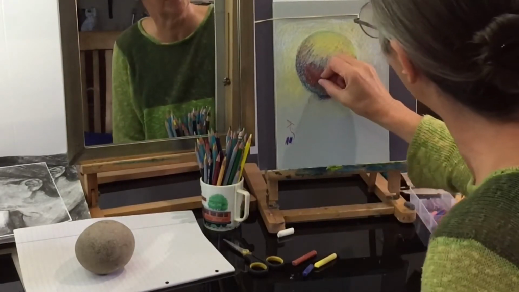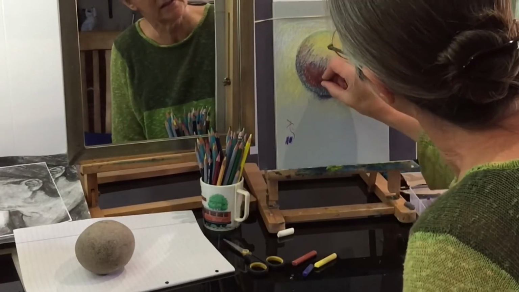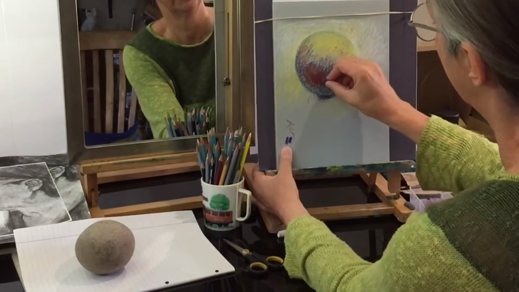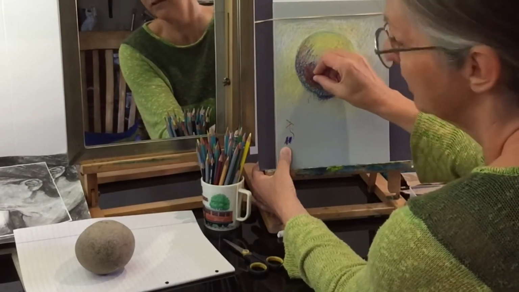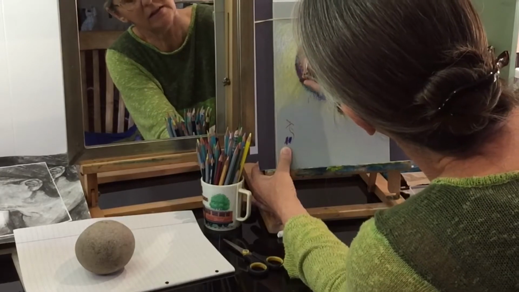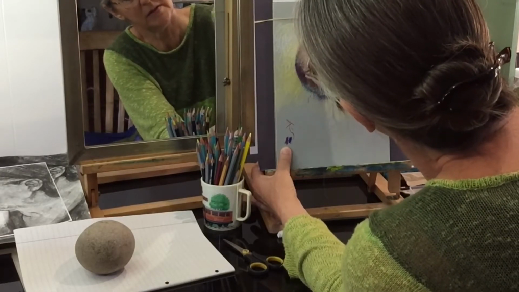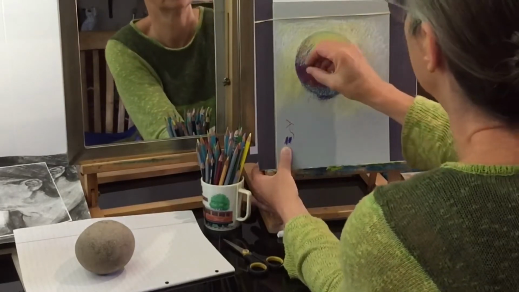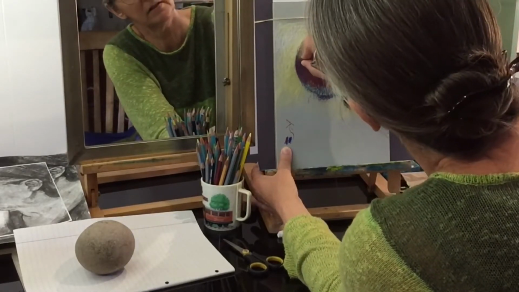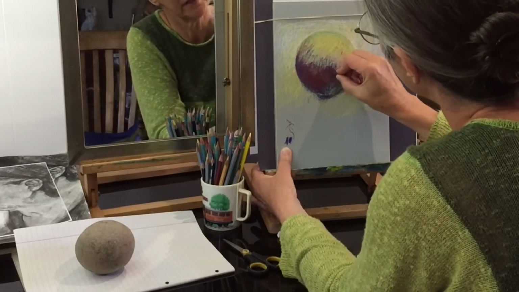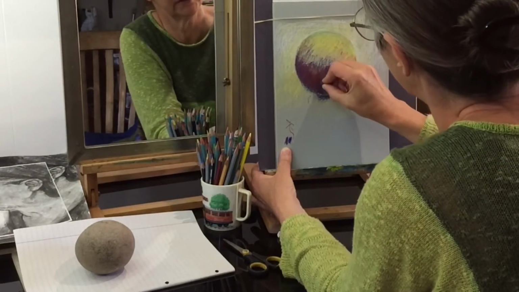Maybe I'll use more purple actually. Yes, I like that. Too much of the brown I think was a little bit dull. Purple's got a nice character to it. Let's try massaging it in with a round and round movement.